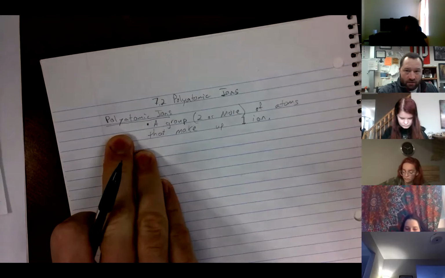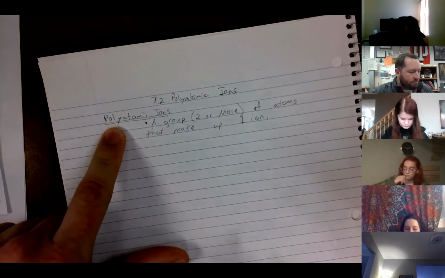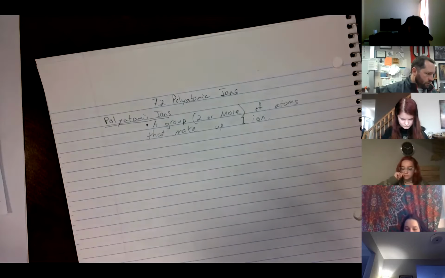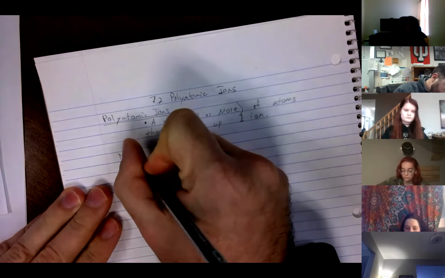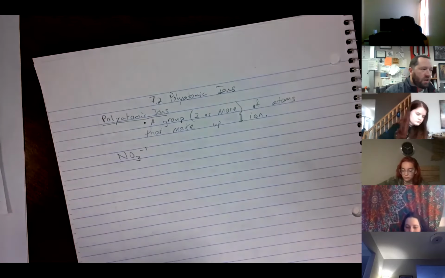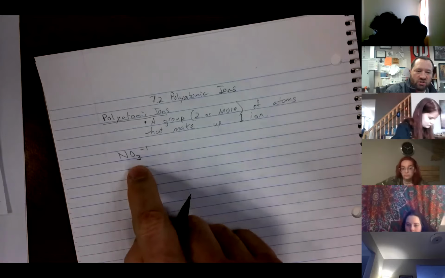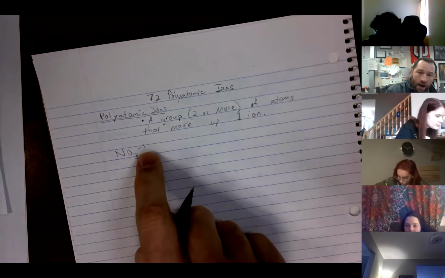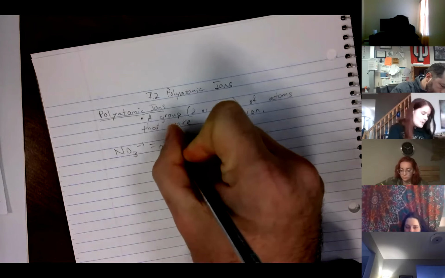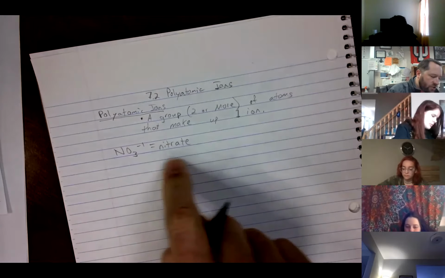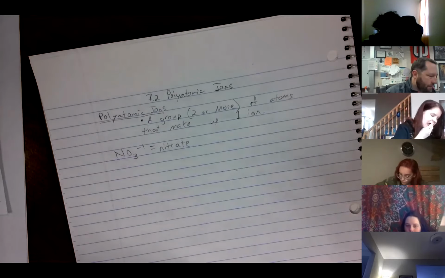Polyatomic ions, kind of like the prefixes say, if you are familiar with your Greek prefixes, poly means many atoms that make up an ion. So a couple of examples. NO3, -1. So we've got a nitrogen and 3 oxygens all together. That whole compound has a -1 charge. And that's what we call nitrate. That is a polyatomic ion.